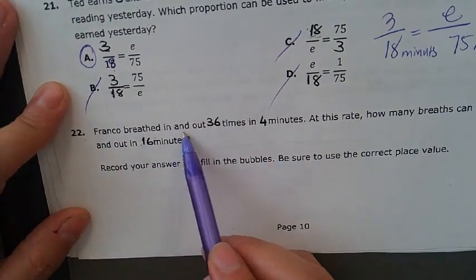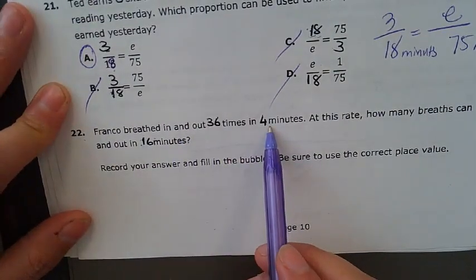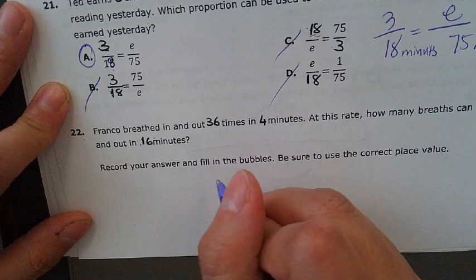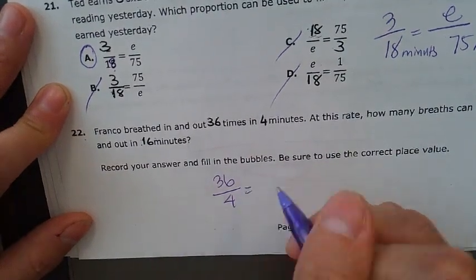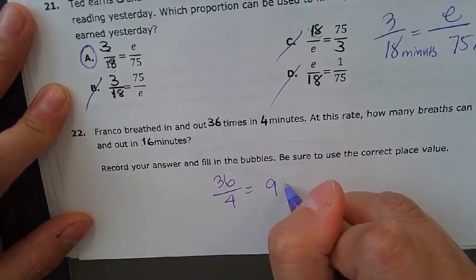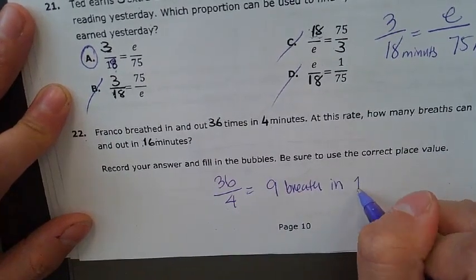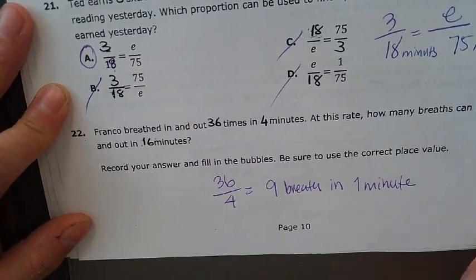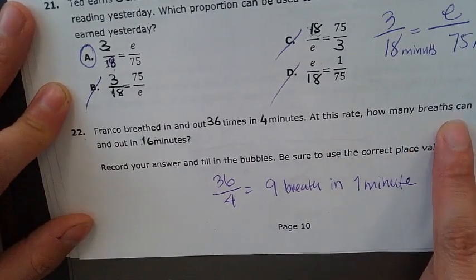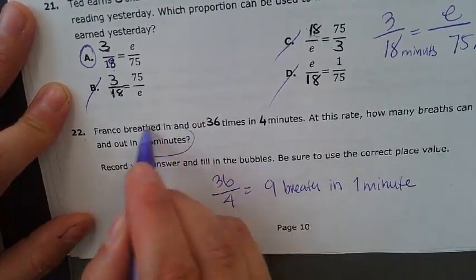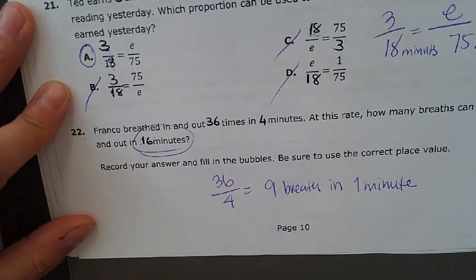Franco breathed in and out 36 times in 4 minutes. So how many breaths is that in 1 minute? 36 divided by 4 is 9 in 1 minute, right? But the question is, how many breaths can he take in 16 minutes? So basically do 16 times 9.